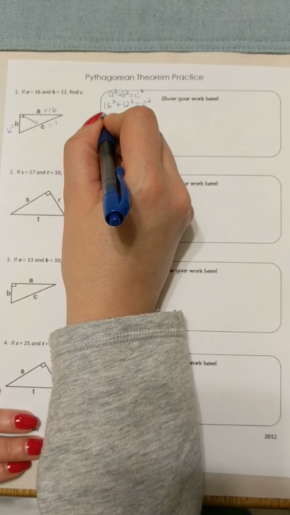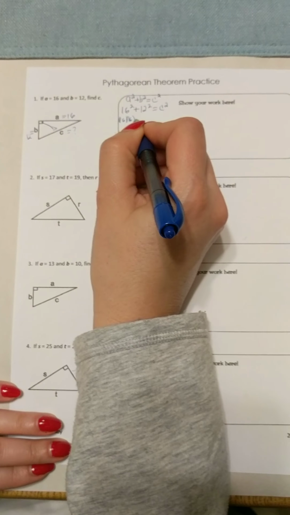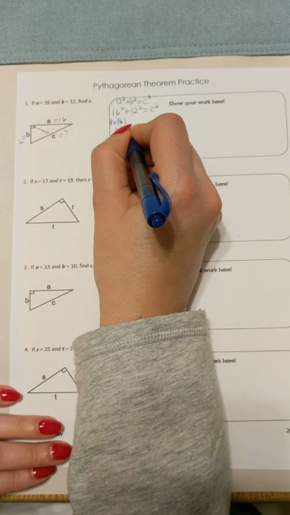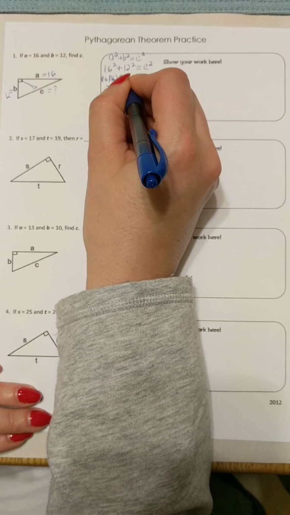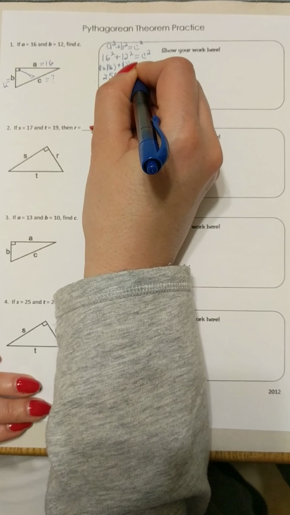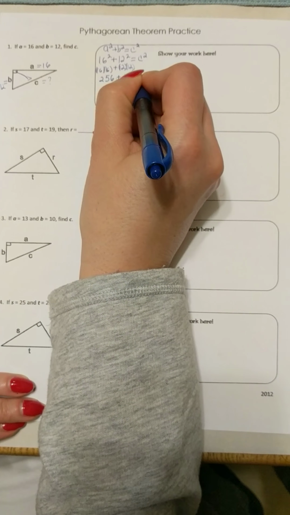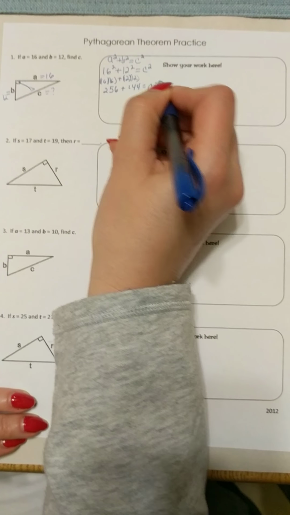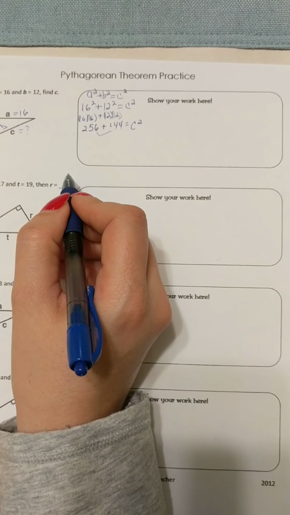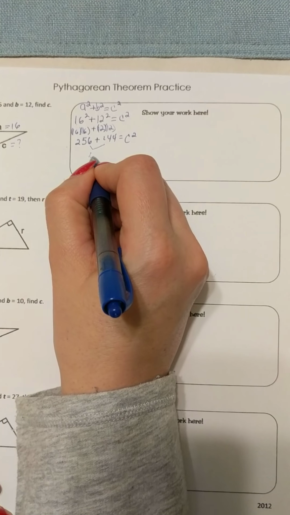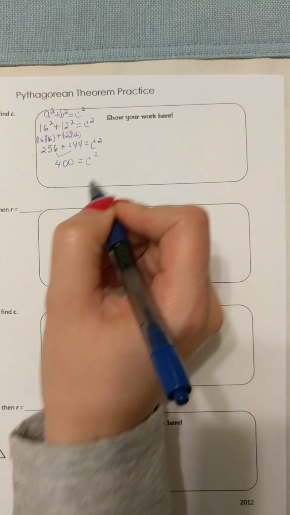Now 16 squared means 16 times 16. And 16 times 16 is 256. Please feel free to use a calculator for that. Plus 12 squared, which is 12 times 12. And 12 times 12 is 144. Equals c squared. Now we're going to add 256 plus 144, and we're going to get 400. Therefore, 400 equals c squared.